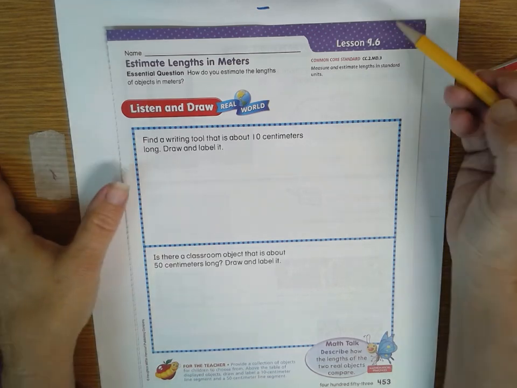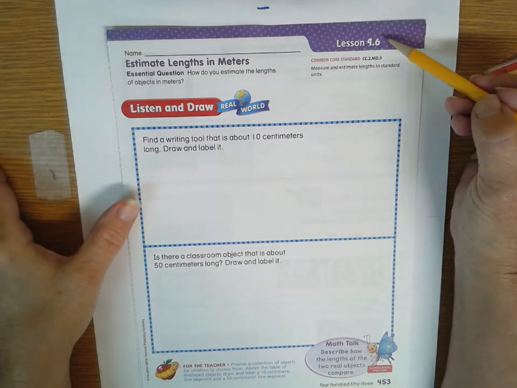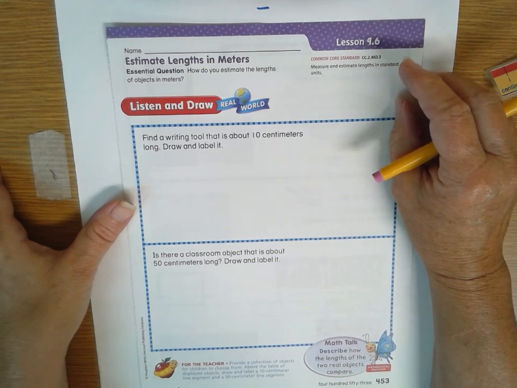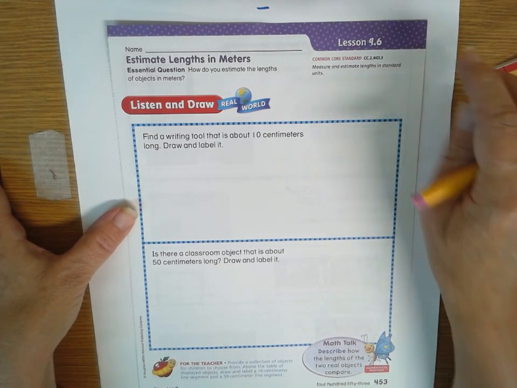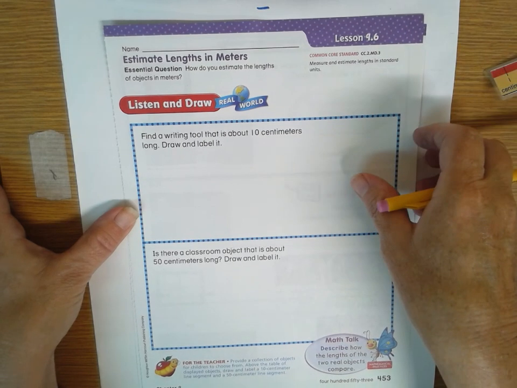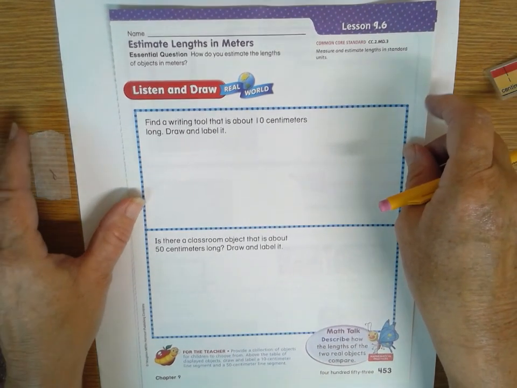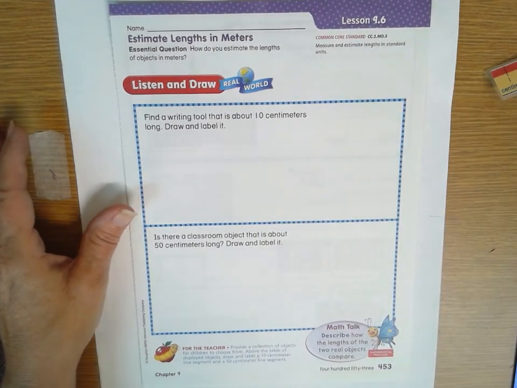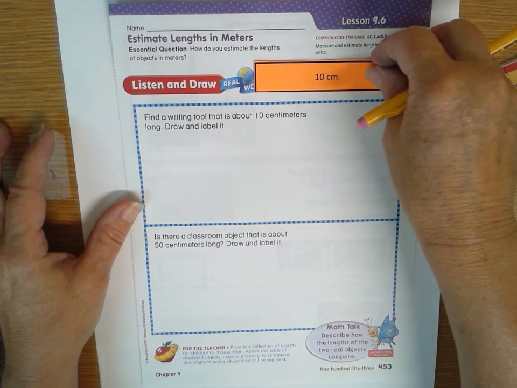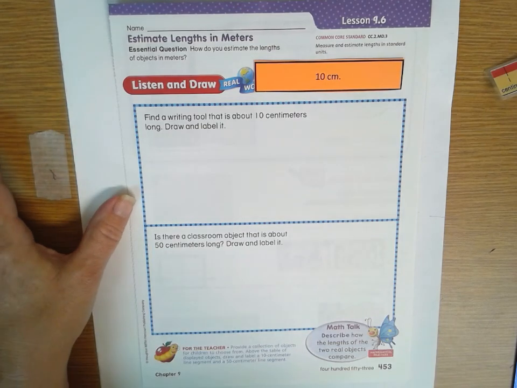Today we are doing lesson 9.6 in our Go Math book, and we will be estimating lengths in meters. The essential question is, how do you estimate the lengths of objects in meters? We're on page 453. I sent home an orange measuring stick that's 10 centimeters long.